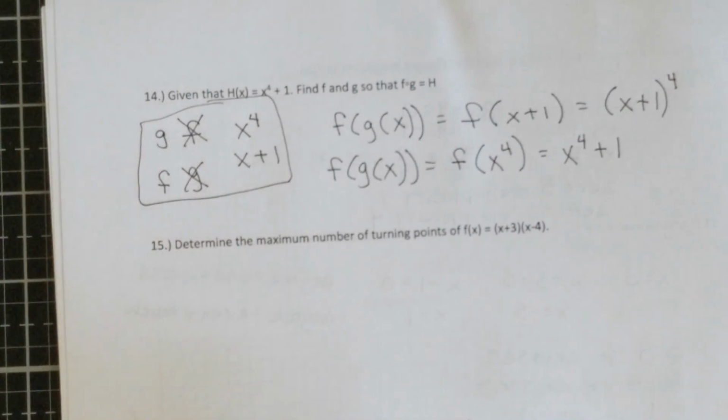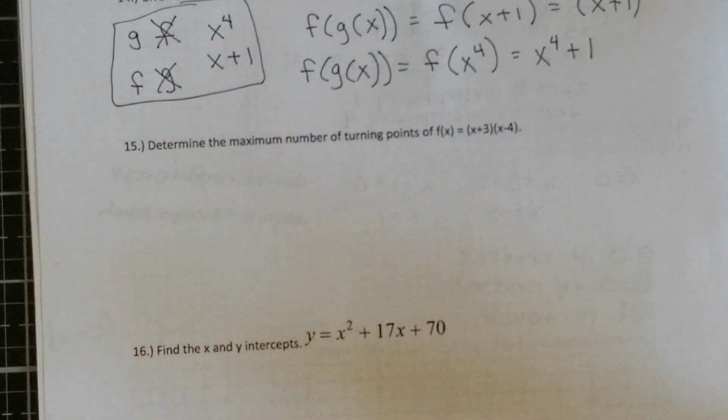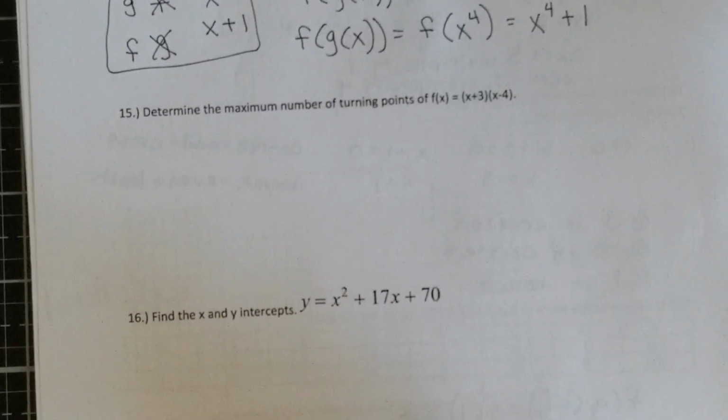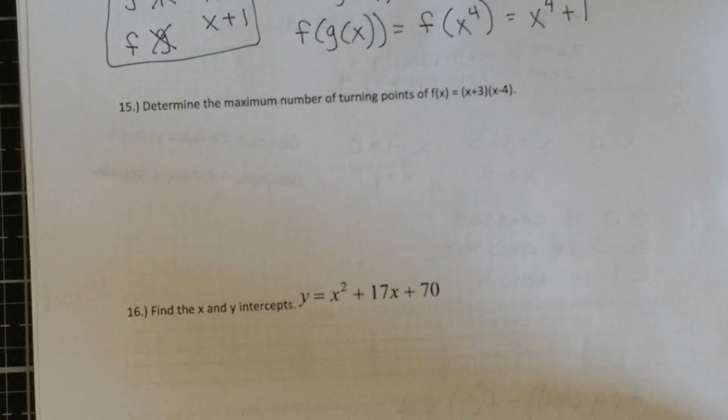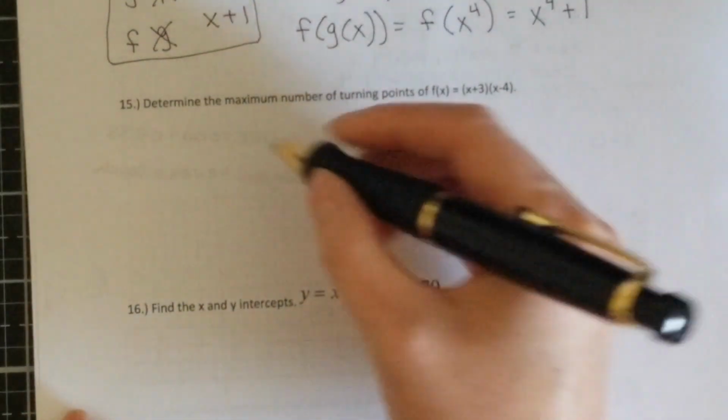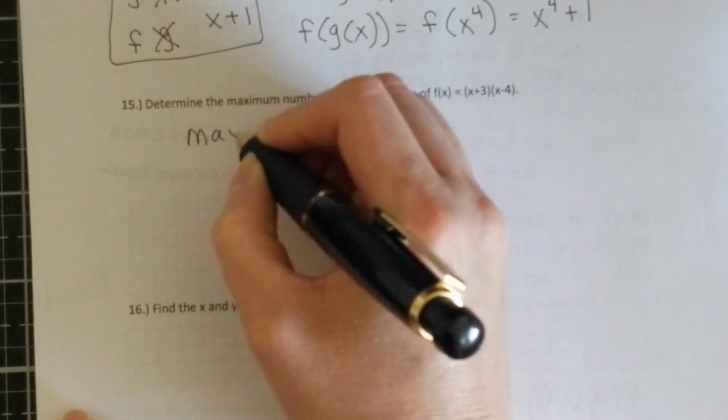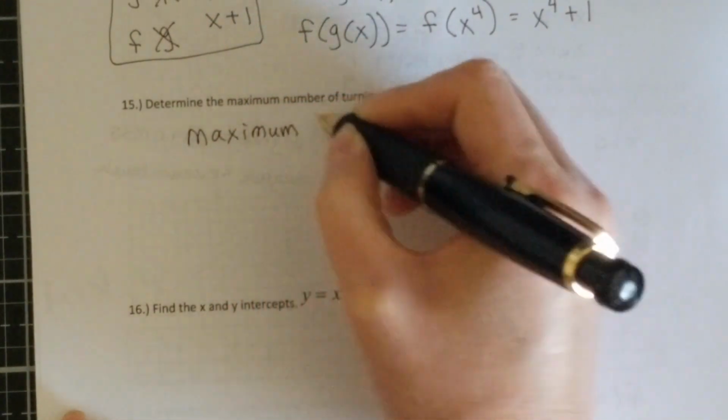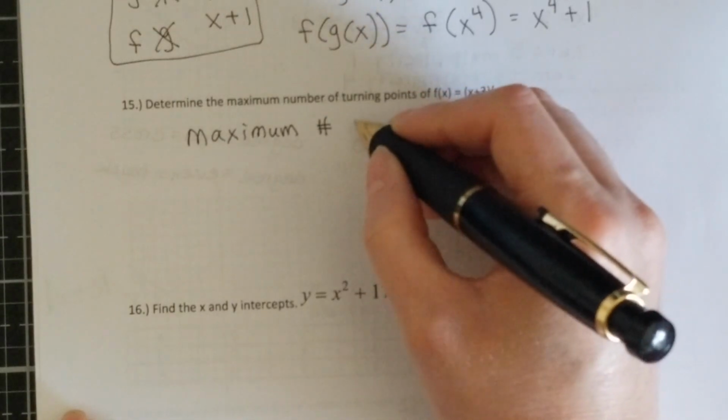Number 15, determine the maximum number of turning points. We have f of x equals x plus 3 and x minus 4. The maximum number of turning points is your degree minus 1. That's just a rule.